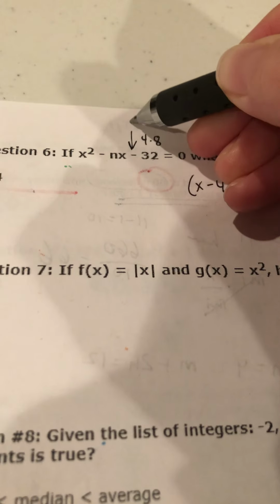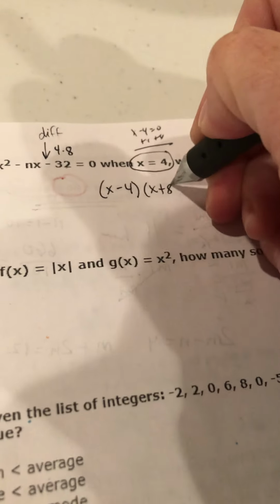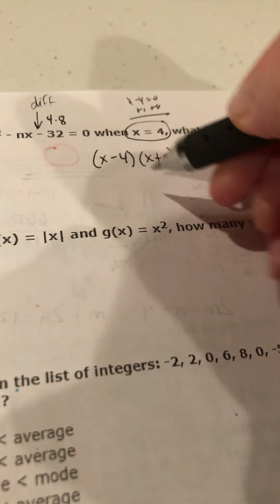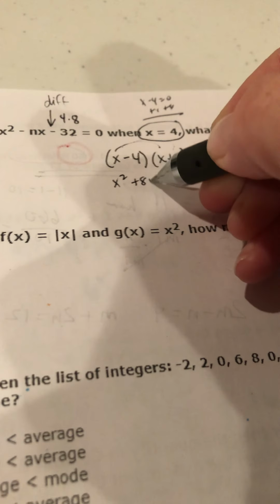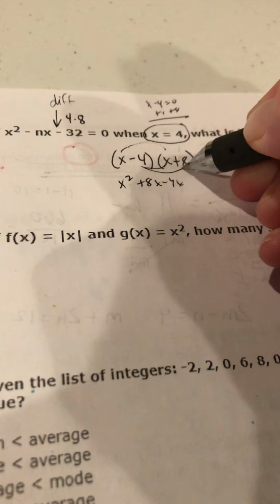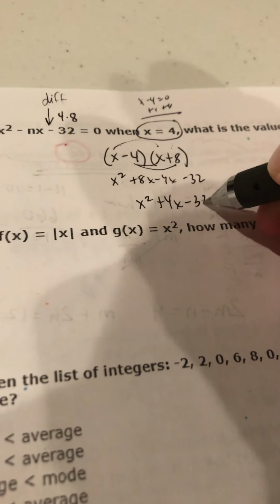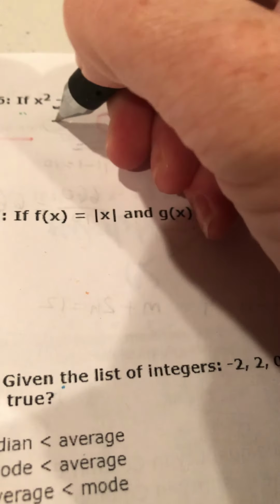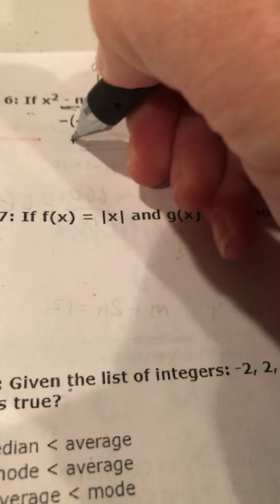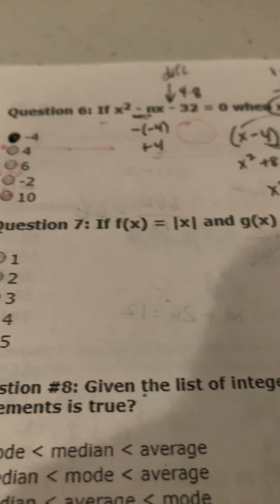This right here tells me it's different signs. So that means that I have to have x plus 8. And so if I multiply that together, I'd get x squared plus 8x minus 4x minus 32, which is x squared plus 4x minus 32. But you're looking at here and you're like, but that says a negative. Okay, but I want a positive. So it would have to be negative 4 to make that positive 4. So negative 4 is the answer. Ooh, that one's tricky.